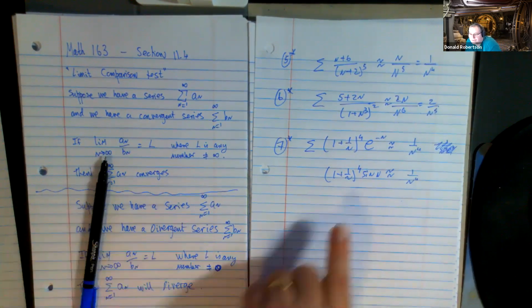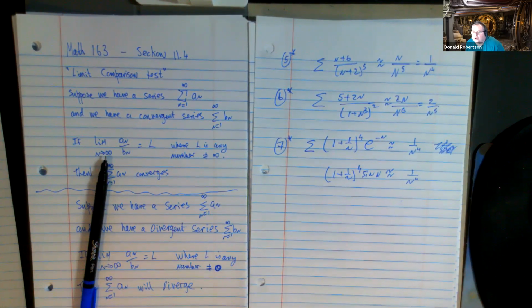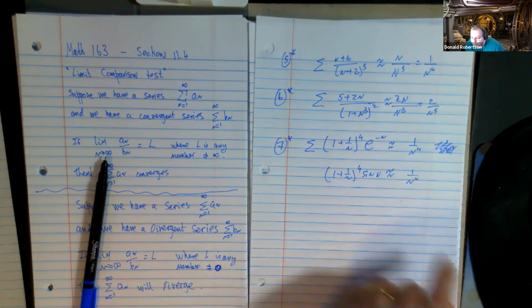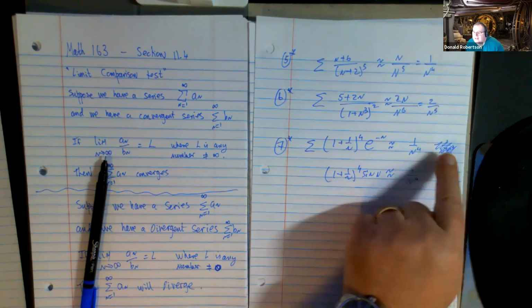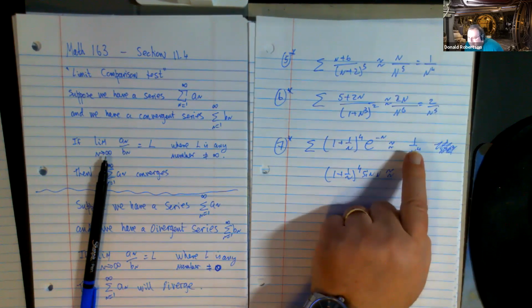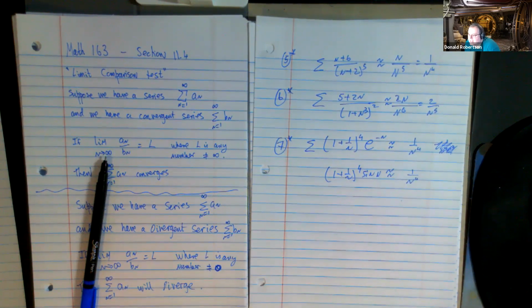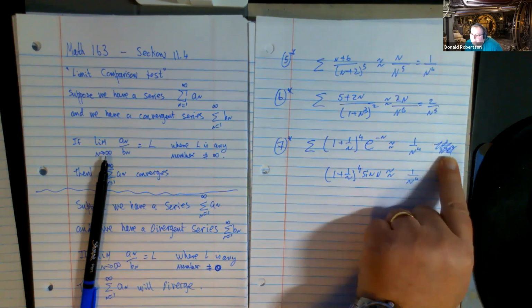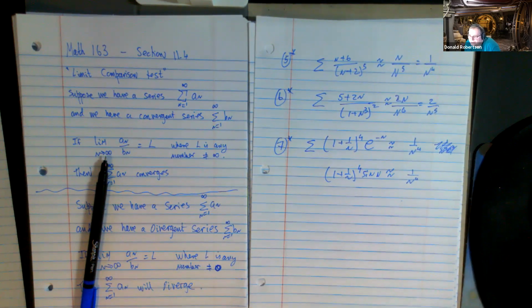So technically that was correct, but this is the one you really need to use. Your comparison series has to behave like the original, for sure, both of those do. But the second part is, doesn't it have to be typically a P series that I recognize? Something I could tell you if it converges or not. And if you stick an e to the n in the bottom, it's not really a P series anymore, is it? It's a something else series, but it's not a P series.